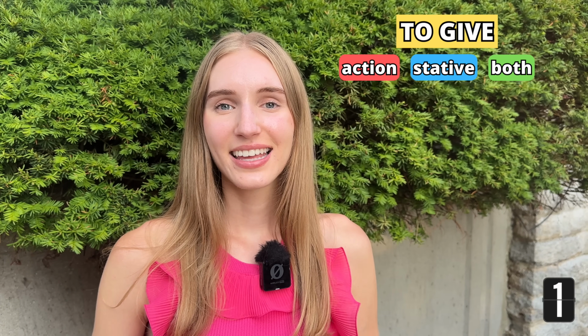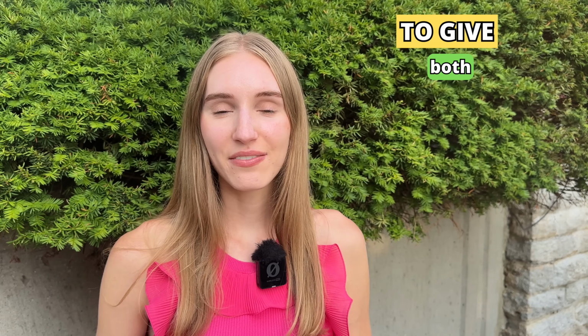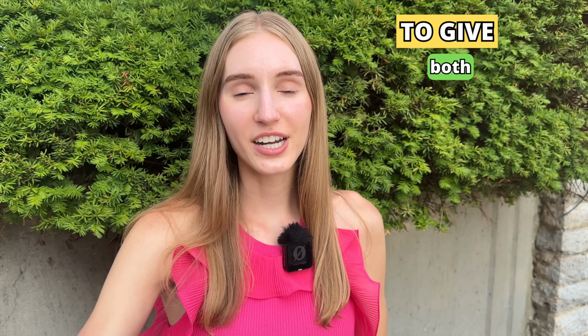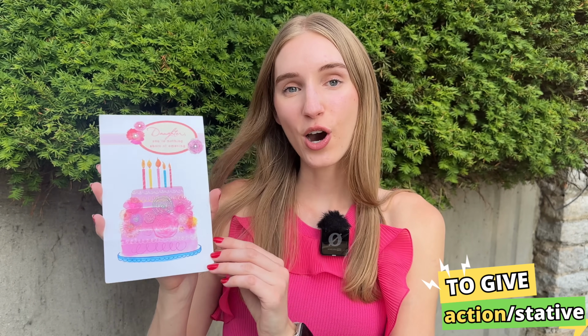The next and final verb is to give. Is this verb describing an action, a feeling, or both? It's both. So the verb to give can be an action because you are giving something to somebody. You can make it available for something else. You can hand it over, or you can share it. You can use this verb as an active verb when it describes an action by saying, for example, my father gave me a card for my birthday. This is a birthday card, and now, since he gave it to me, this is a gift and it's mine.